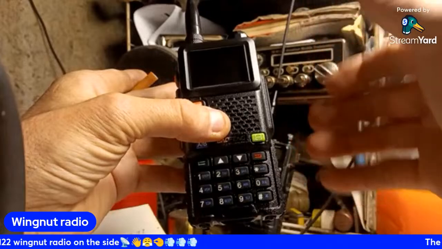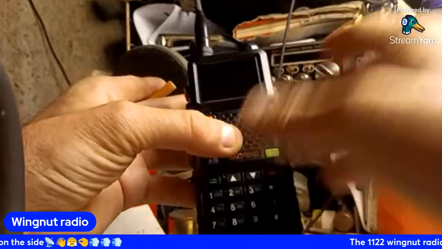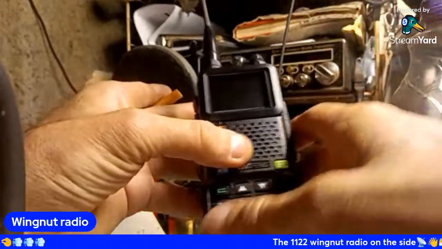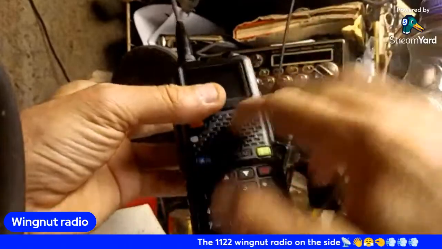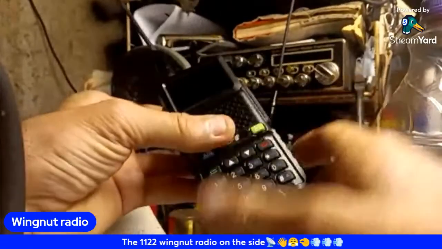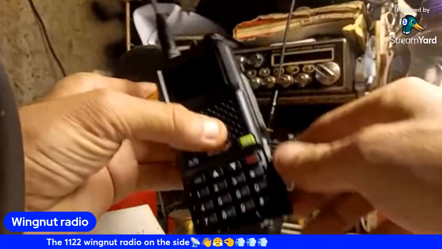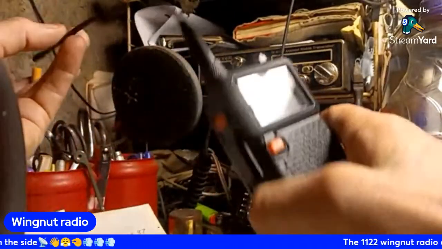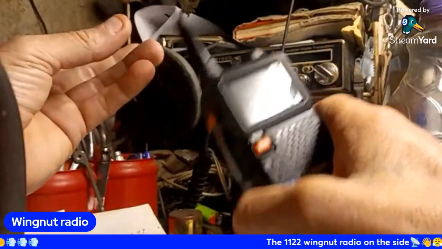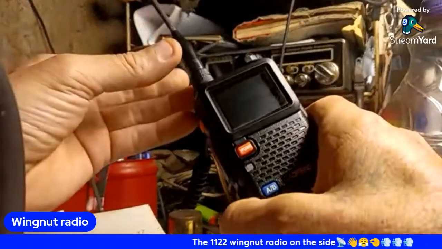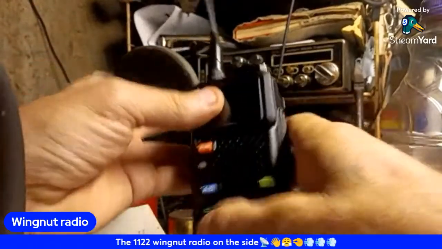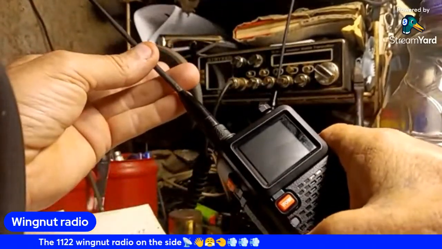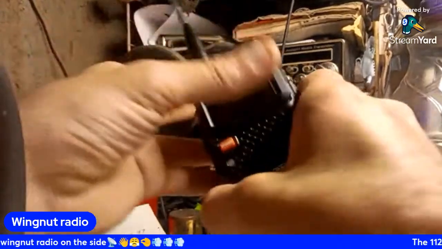Sometimes you can get up in price because of the different accessories that might come with it. You can probably get this radio, the charging dock, a lanyard, and a rubber ducky antenna. That's the cheap route. But sometimes you can get all that stuff, including maybe different antennas along with it.